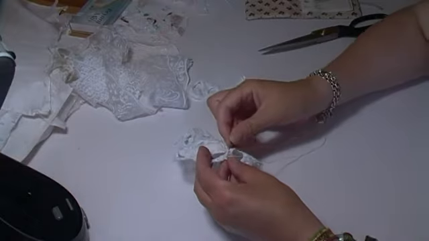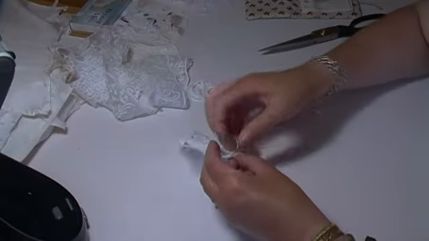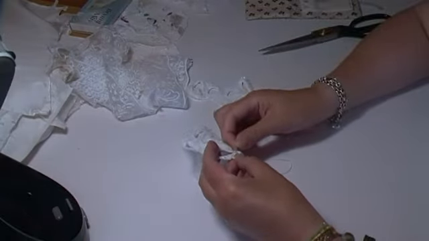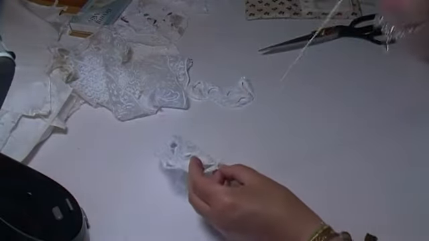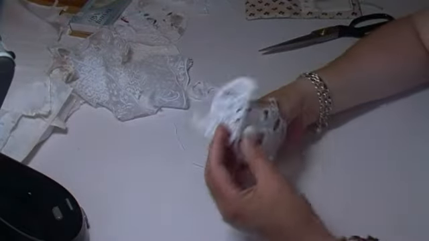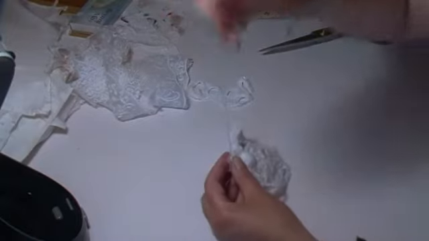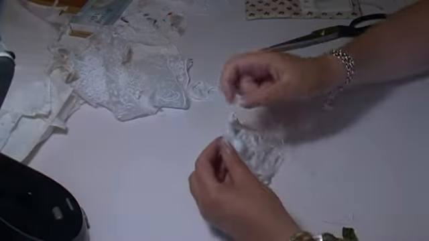So I've put wrong sides together, I've got right sides facing me, and I'm threading it through a few stitches so I don't have any knots or loose ends, and I bring my needle up through there to the top, ready to begin my buttonhole stitch all the way along here.